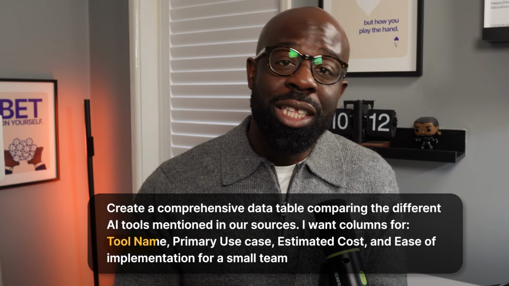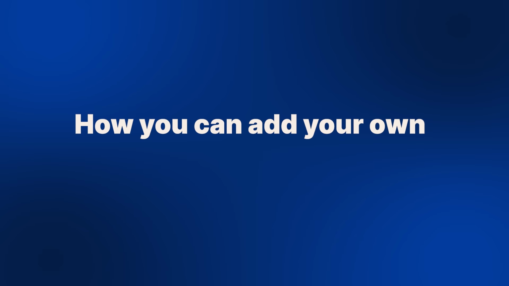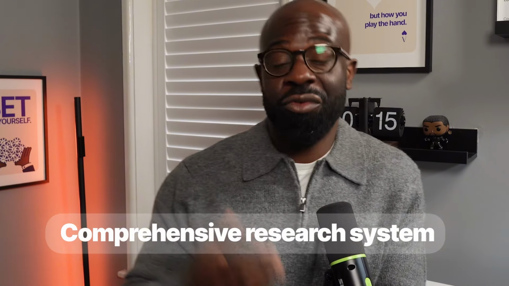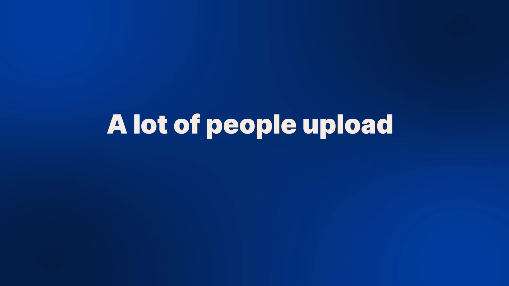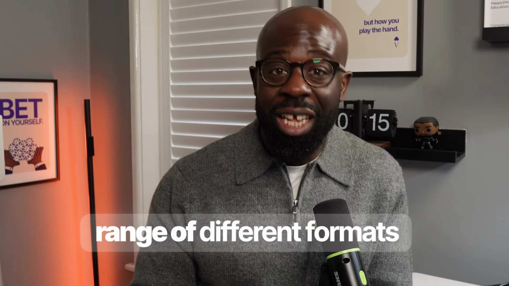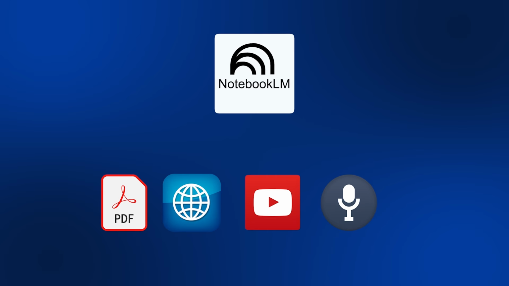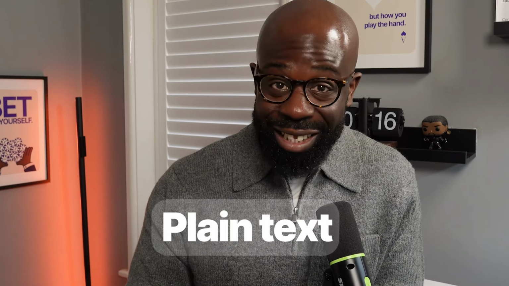To end, I want to show you how you can add your own specific mixed document formats to create a comprehensive research system. A lot of people upload one type of source. Maybe they add 5 PDFs or maybe they add 3 YouTube videos, but you can add a range of different formats and combine them all together. NotebookLM accepts PDFs, websites, YouTube videos, audio files, Google Docs, and plain text. The power comes from mixing these formats to cover your topic from multiple different angles.